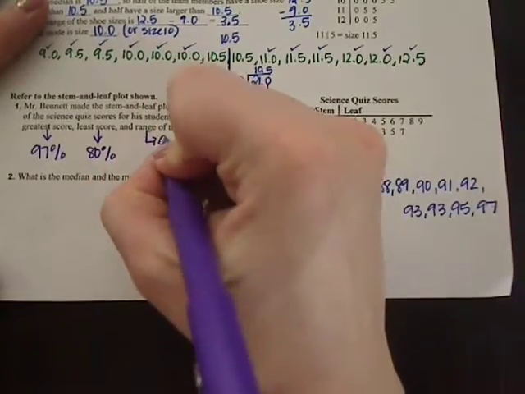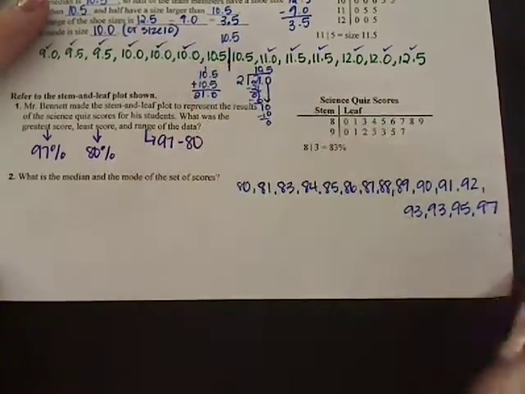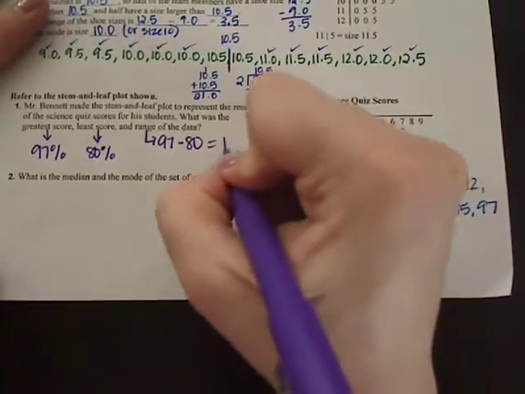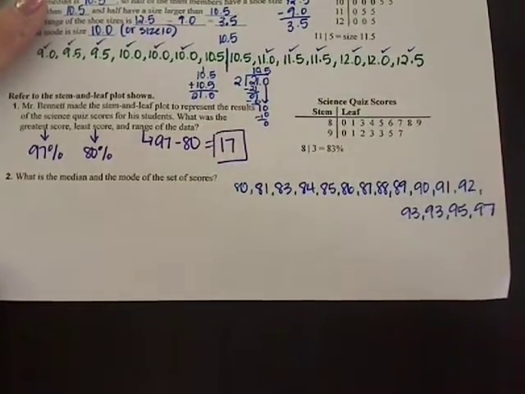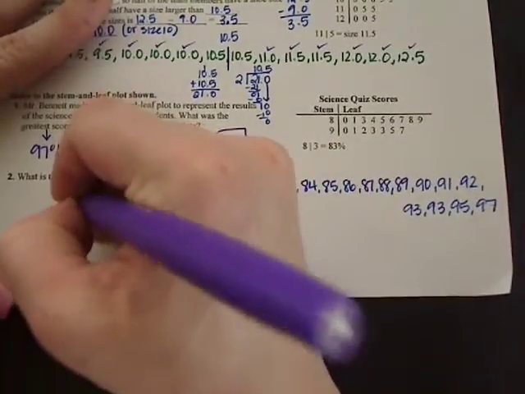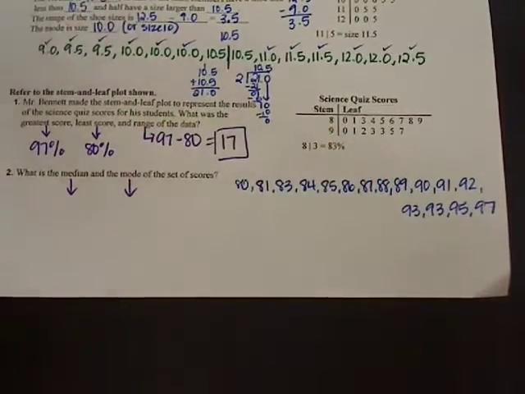And what was the range? So the range would be 97 minus 80. 97 minus 80, and that would be 17. Number 2, what is the median? Okay, so the median and the mode, we're going to figure both those out.